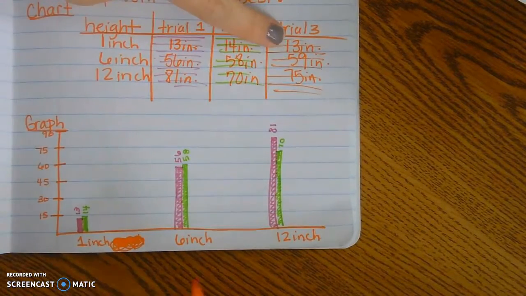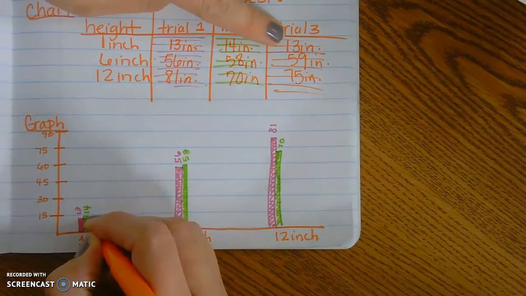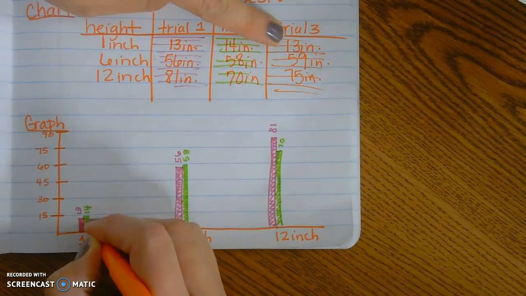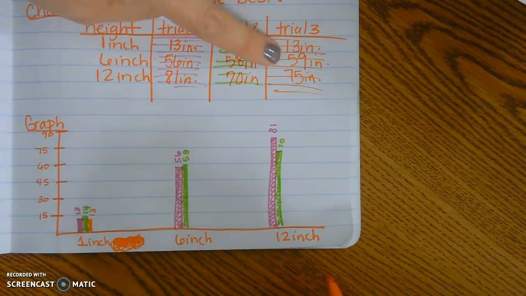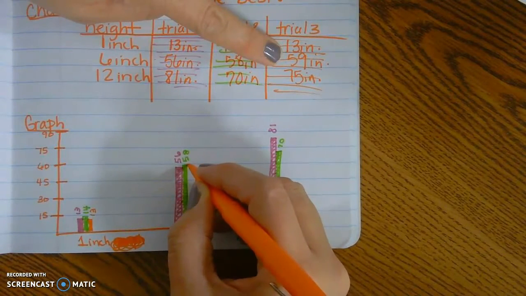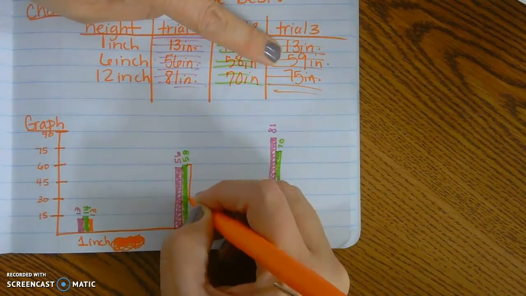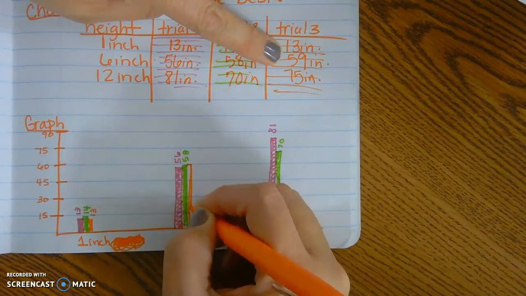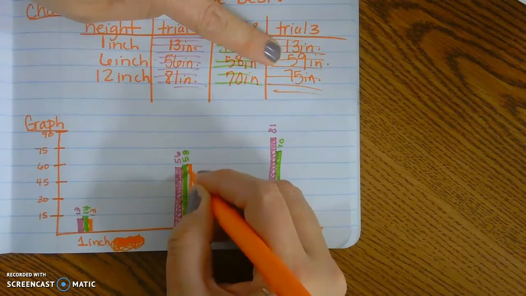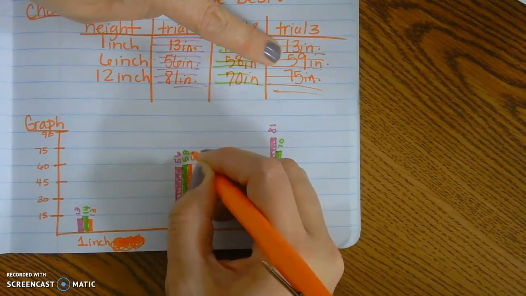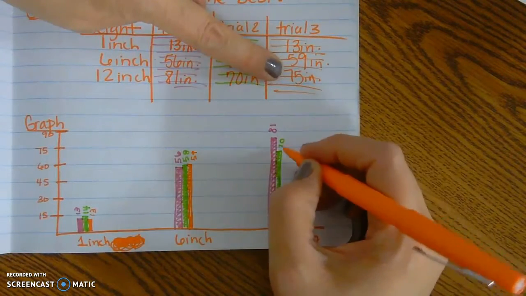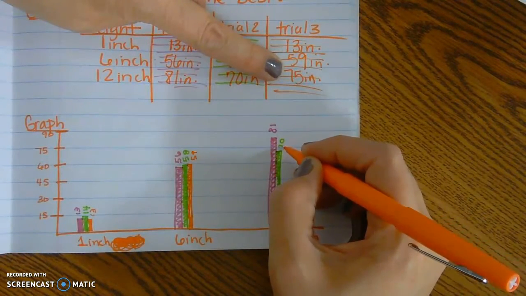So my last one was 13 again, so it needs to be even with that first one. Right there. And then 59, so this one's almost pretty much on the line. And then 75, so that one's exactly on the line.